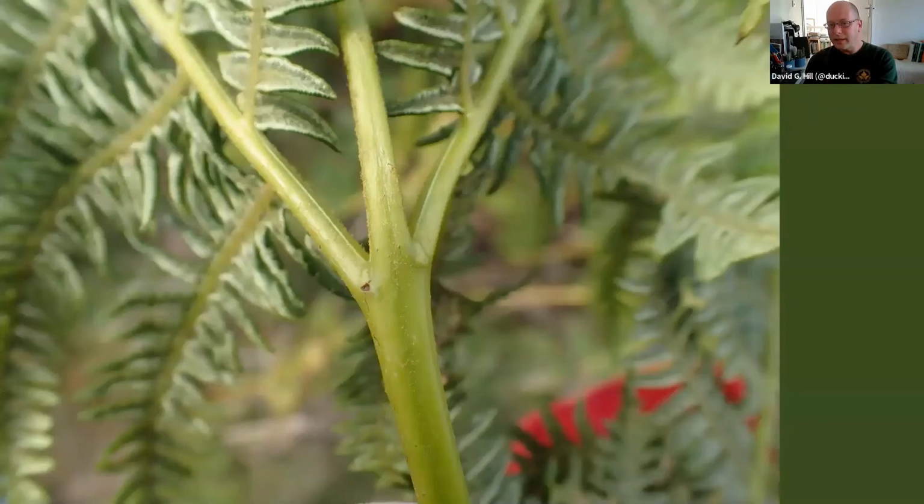Unusual in that it's the only fern with nectaries. If you turn over a young bracken frond, where the lowest set of branches split off, you'll find, it's not very well shown, 2 sets of nectaries, and these occur all the way up the stem. And these exude nectar for ants, and the ants will then defend the bracken against herbivores, typically insects.